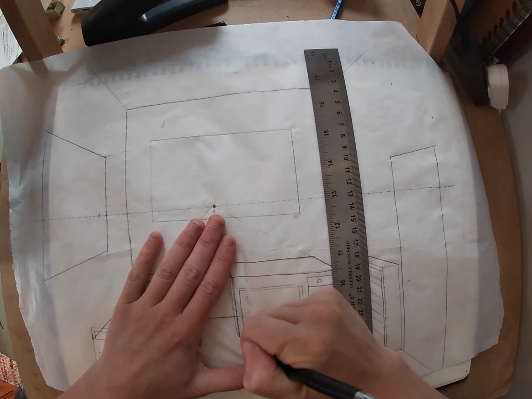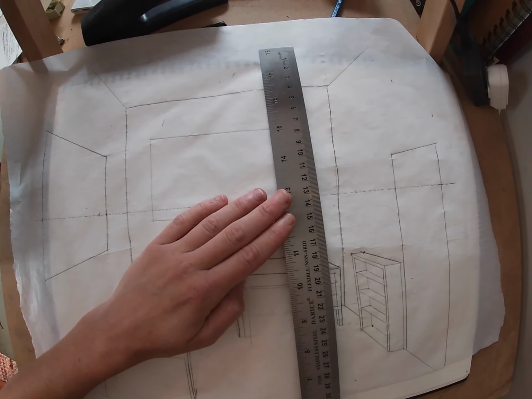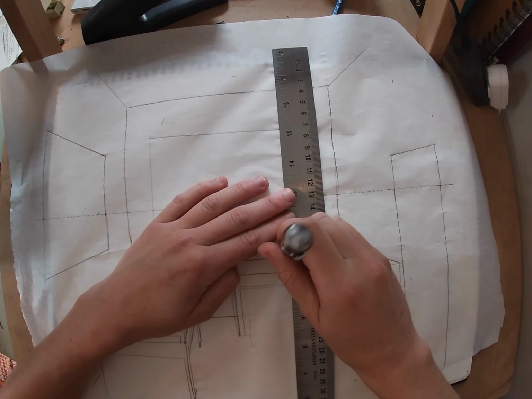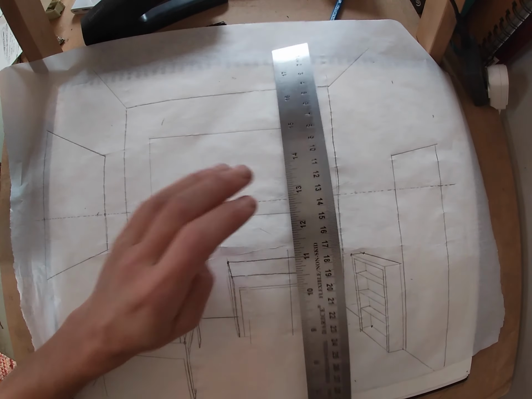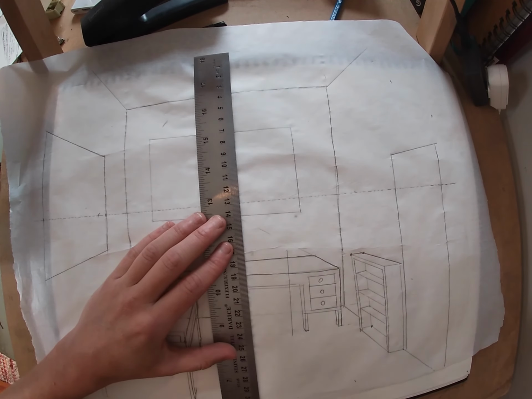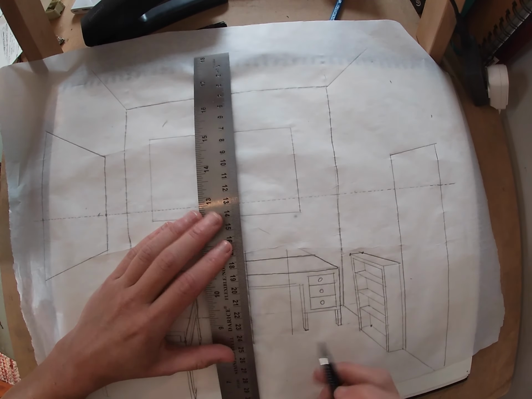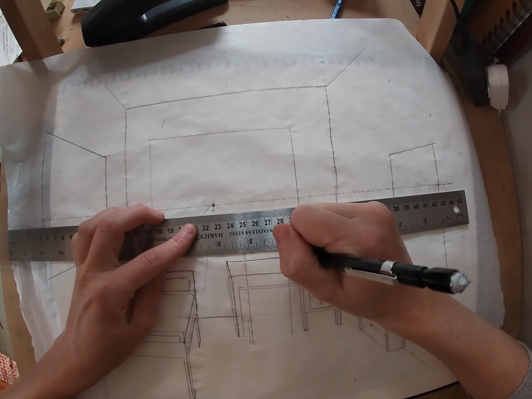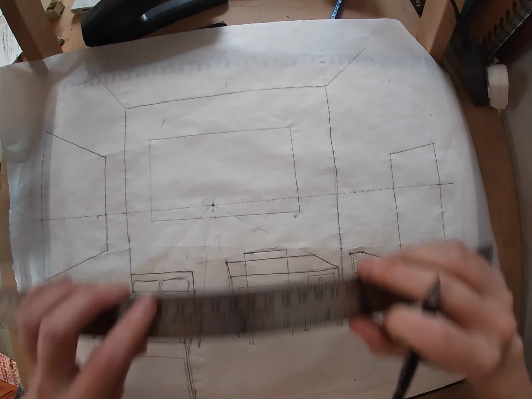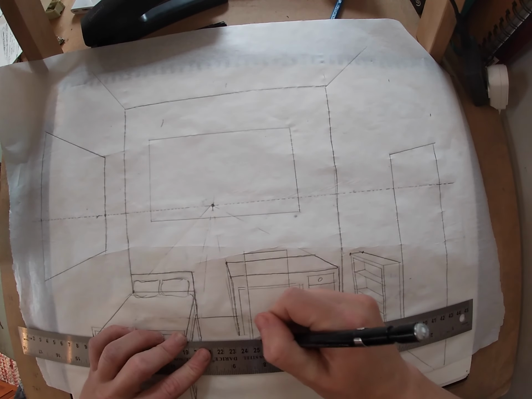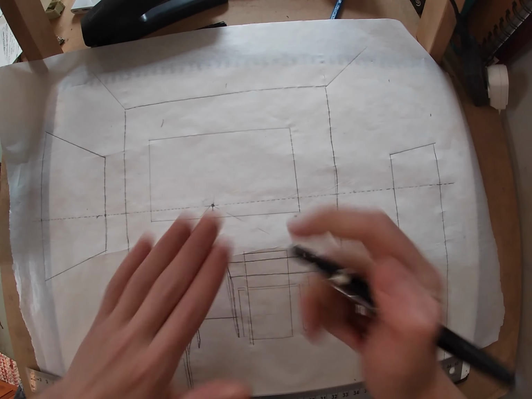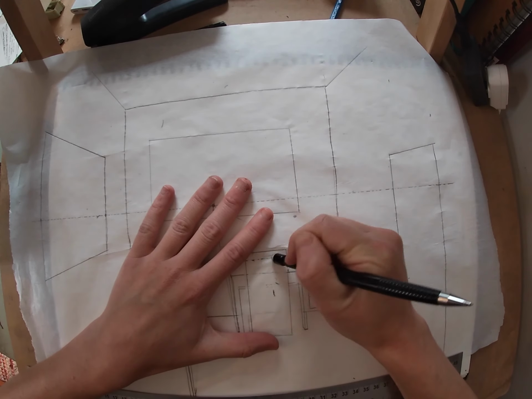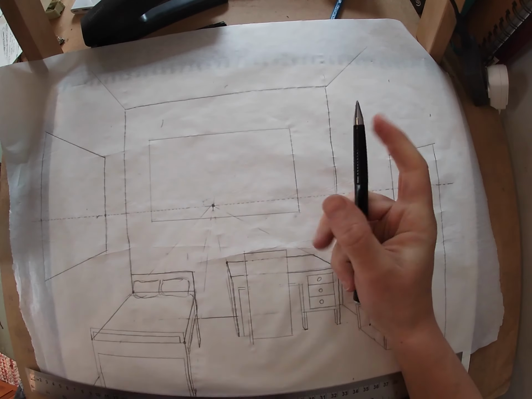Let's draw it a little further this way. Okay, so draw that square and then erase everything that's in it to help you visualize what's going on here.